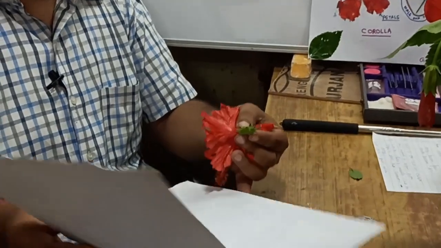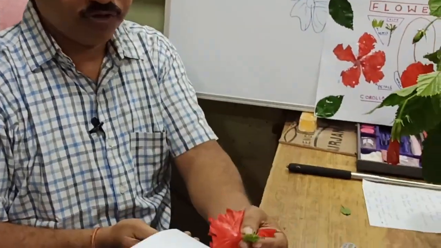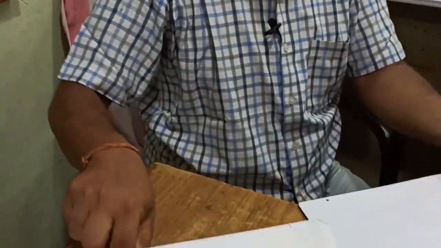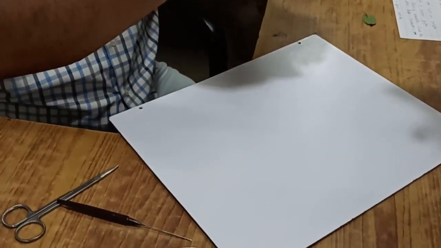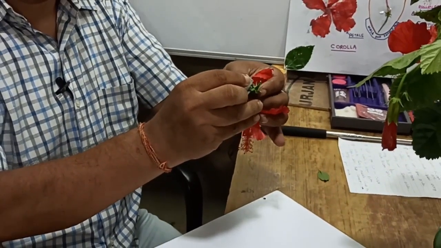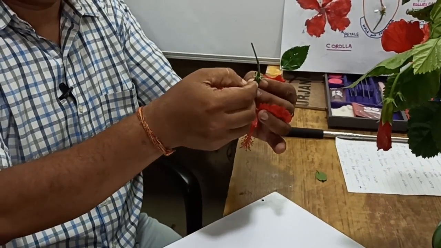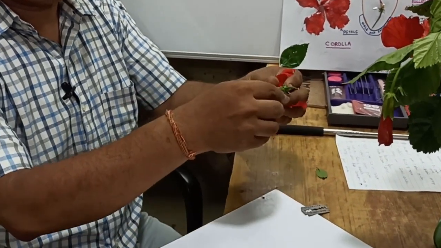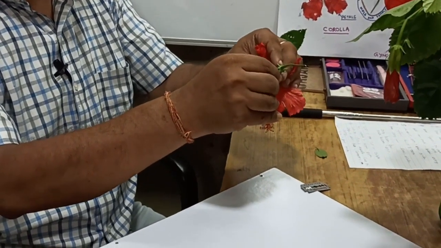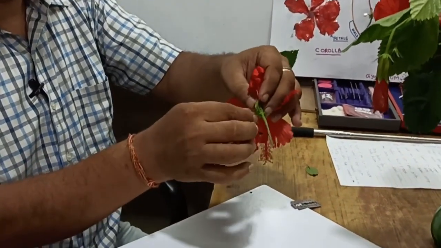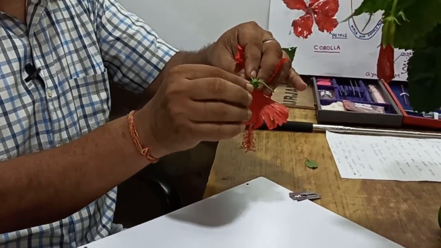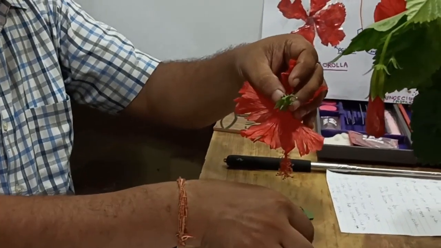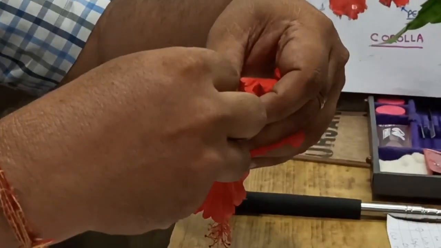I have taken a quarter sheet of chart paper, I have folded it and keeping it here, and I will paste each and every part of the flower. Very carefully you have to do this because it is a very delicate part of the flower.